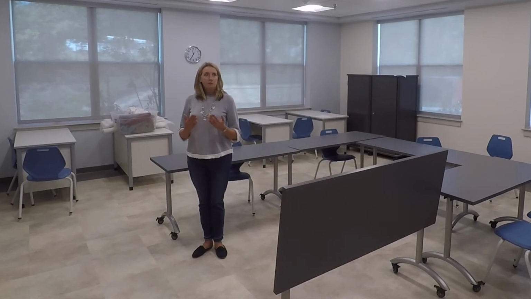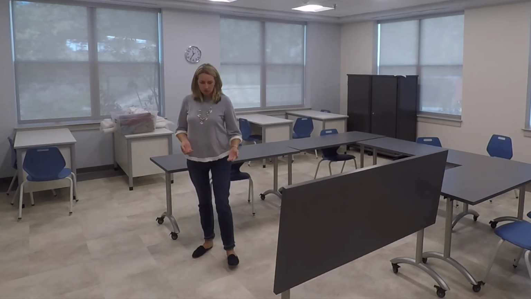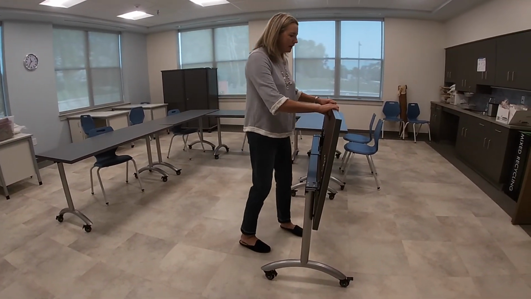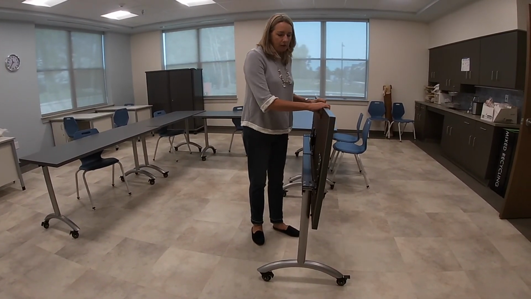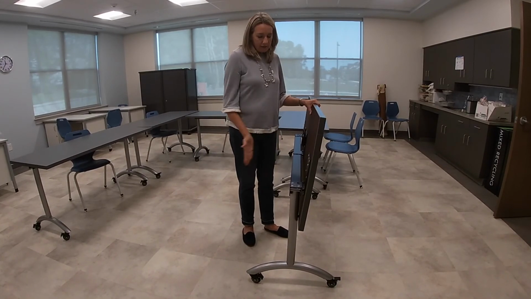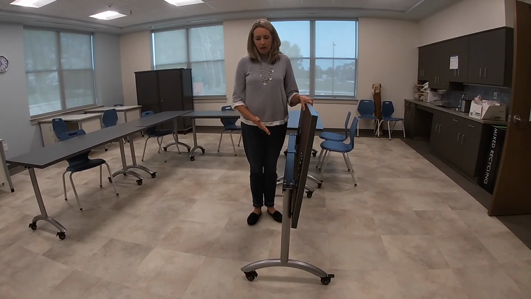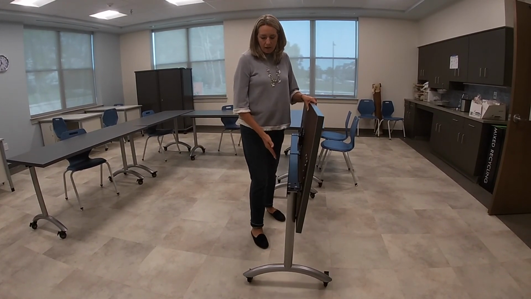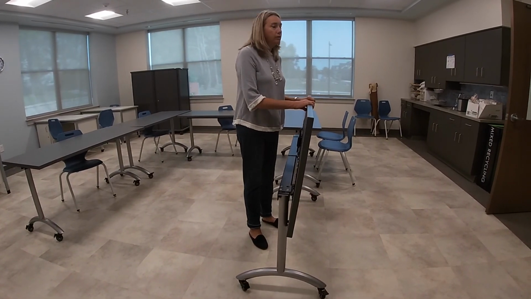So we wanted to eliminate falls by having furniture that could be easily rolled, and the tabletops actually fold, tilt upward like this one, and the tables can nest together to be more compact. But having them be able to roll eliminates lifting and stacking the tables, which is going to help prevent falls.